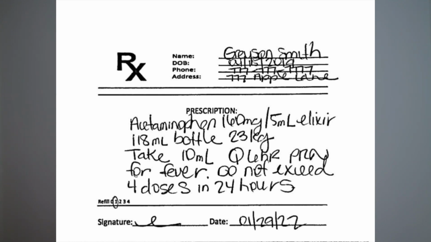You want to take 10 mils every 6 hours, PRN for fever. Do not exceed 4 doses in 24 hours. So it's very important to make sure you include the do not exceed amount, so that way there is a safety mechanism enforced. The next medication is your Lovenox.